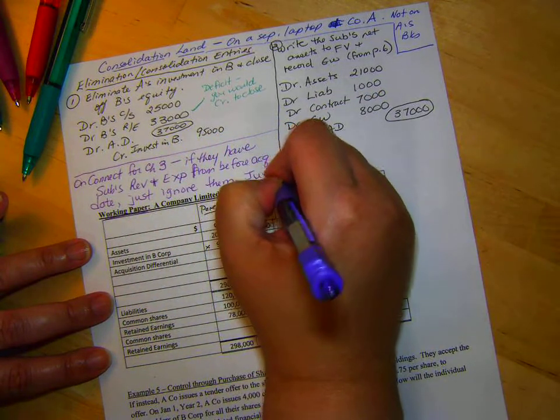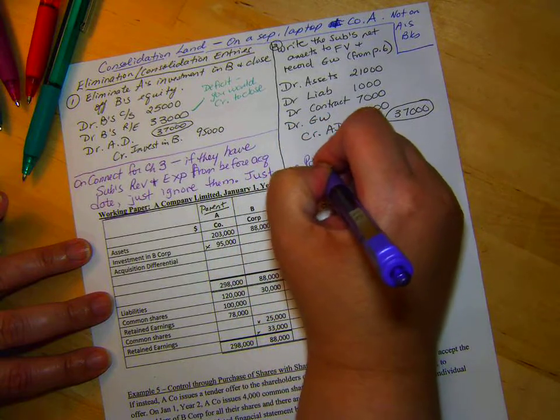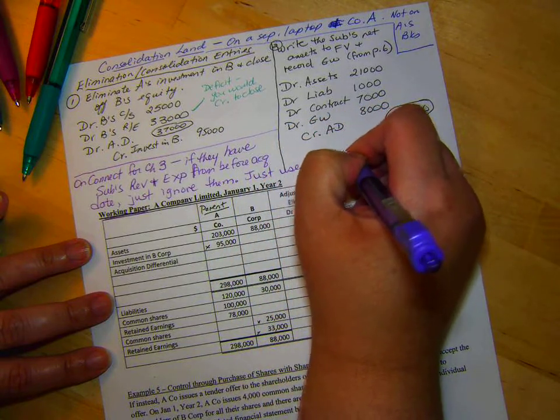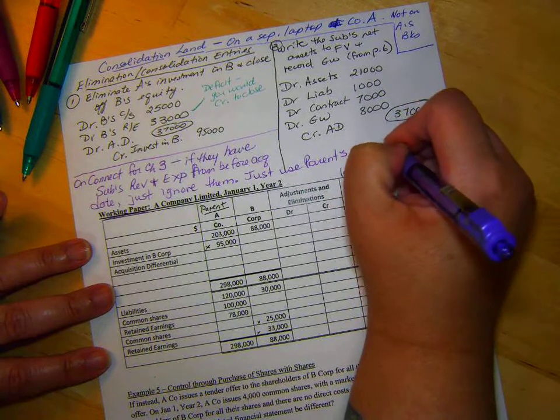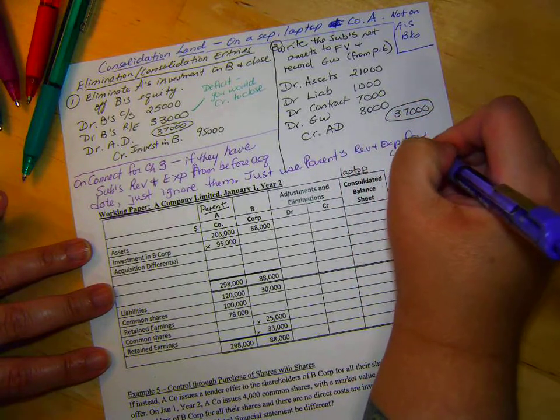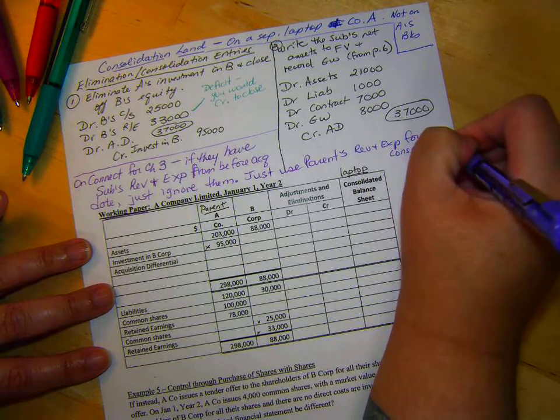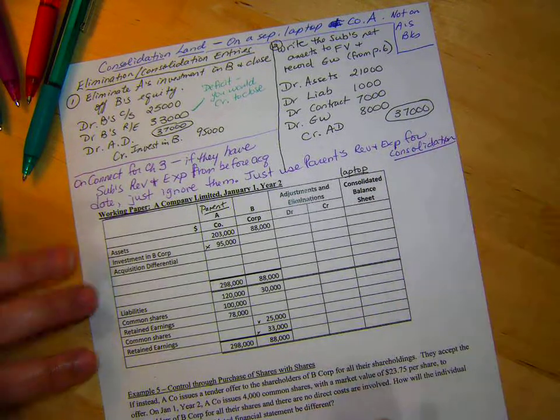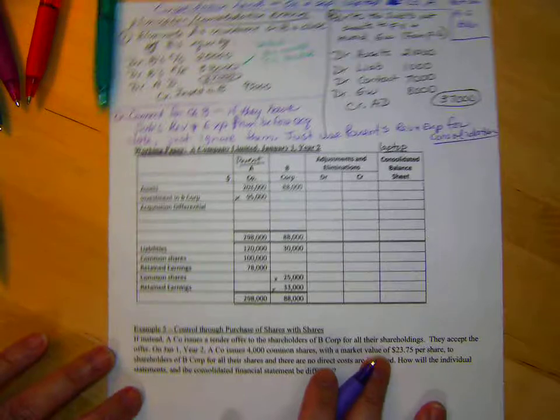Just use the parent's revenue and expense for consolidation. Oh, sorry, that's crooked, you guys.